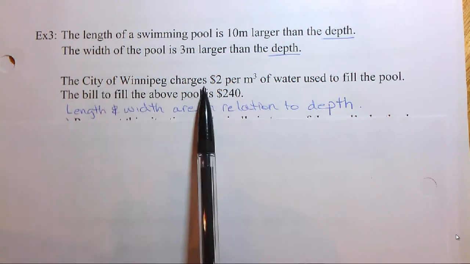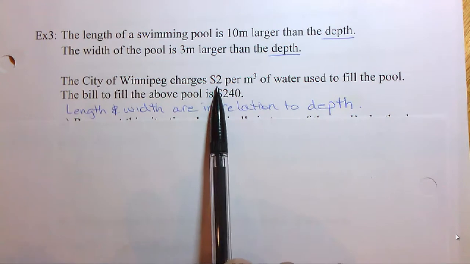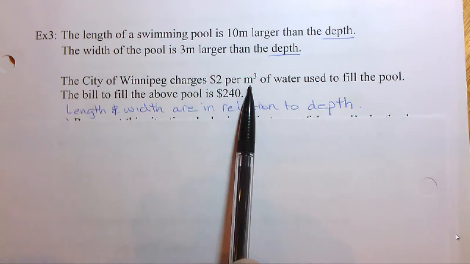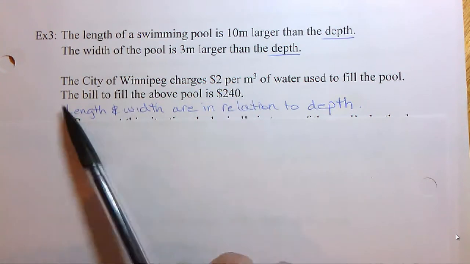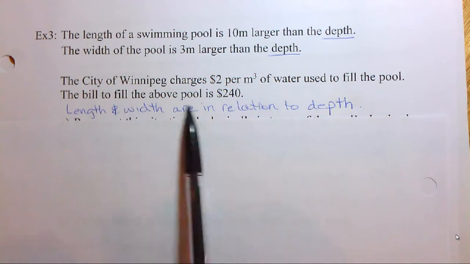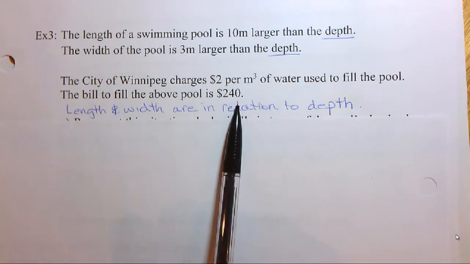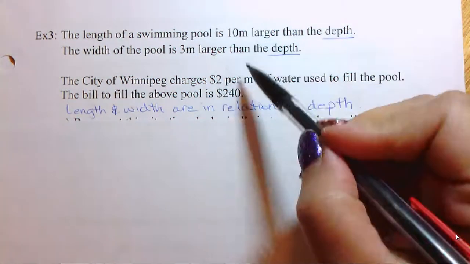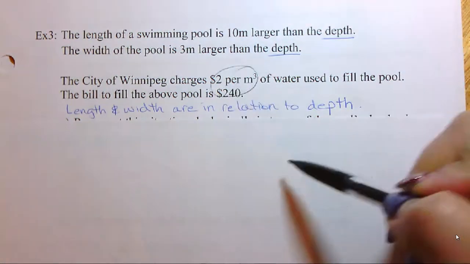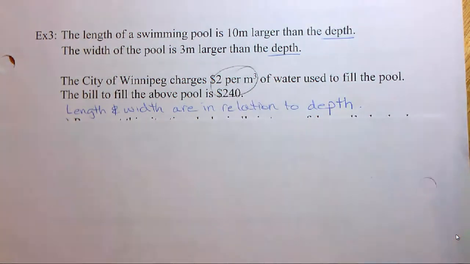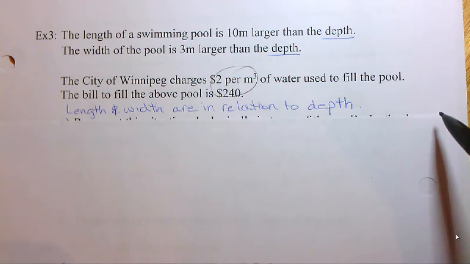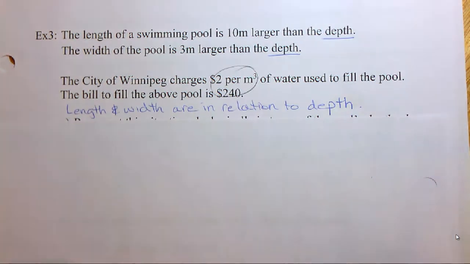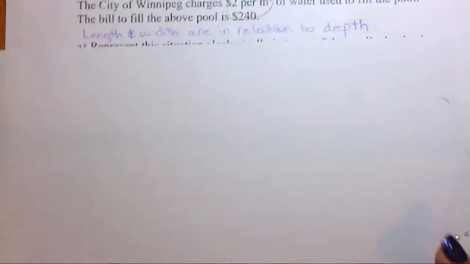It also tells us that water costs $2 per meter cubed to fill the pool, and the bill to fill the pool was $240. So we can use this information to figure out how many meters cubed were actually filled into the pool.